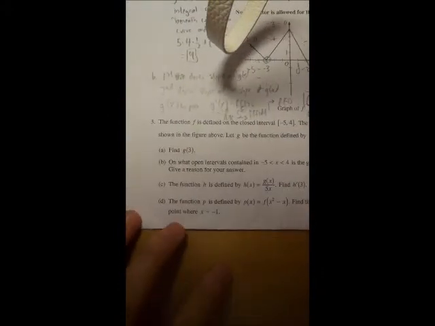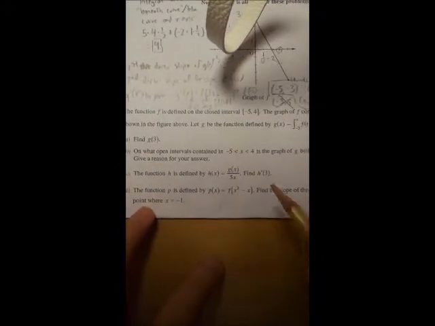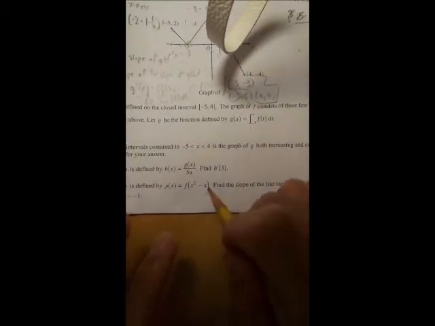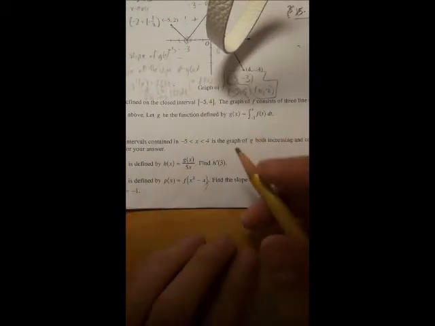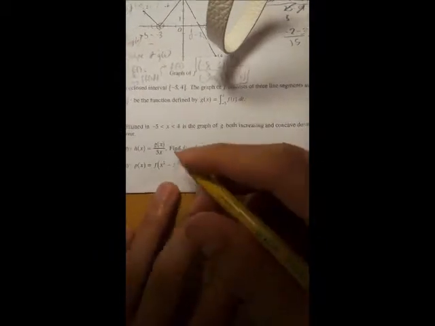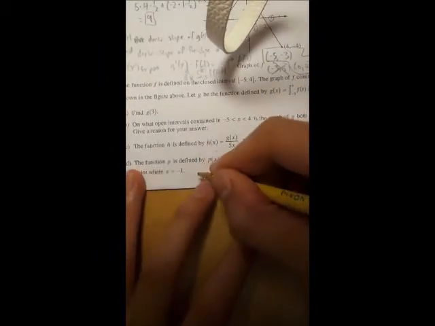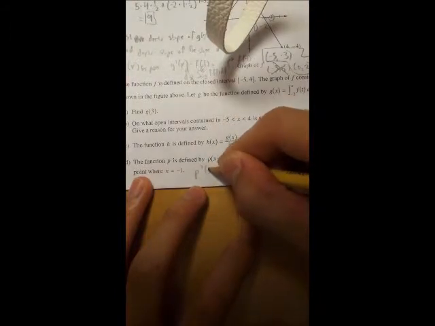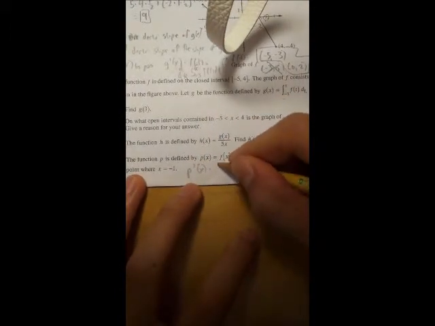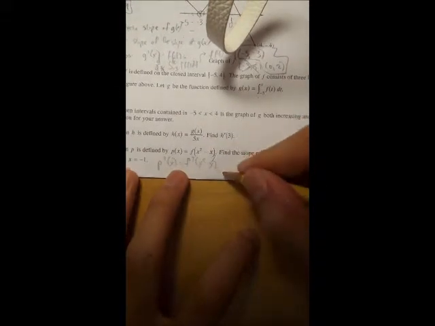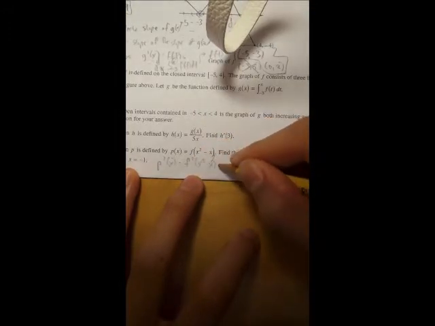Now, our final part: the function p is defined by p of x is equal to f of x squared minus x. Find the slope of the line tangent to the graph of p at the point where x is equal to minus 1. So we first will find the general solution. p prime of x is equal to f prime of x squared minus x. And since this is actually a chain rule problem as well, we need to take the derivative of the inside of this function. So we have to do 2x minus 1.